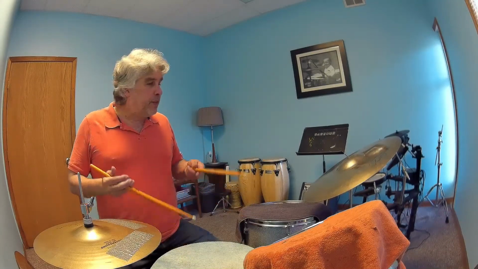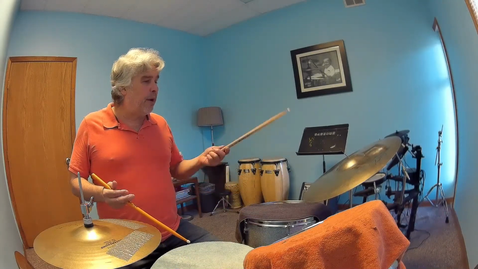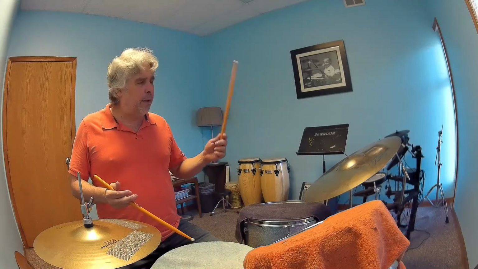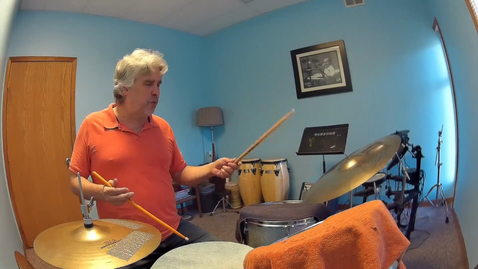I'm going to do what's the quarter note shuffle. This is even easier, right? I'm going to just play it all on the ride, and I'm going to play quarter notes. 1, 2, 3, 4. Same thing on my snare hand.